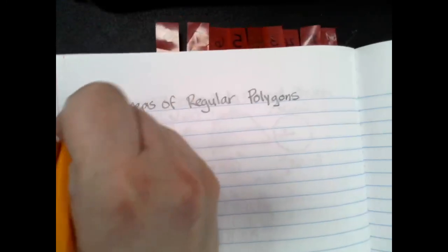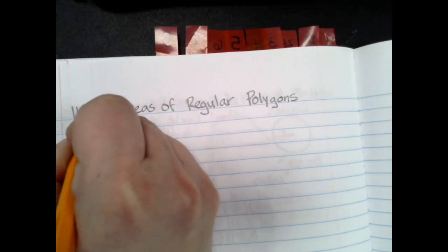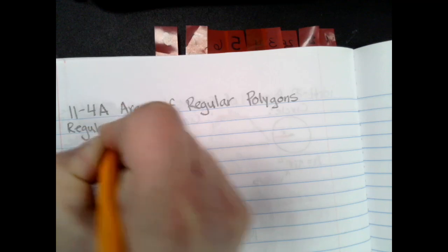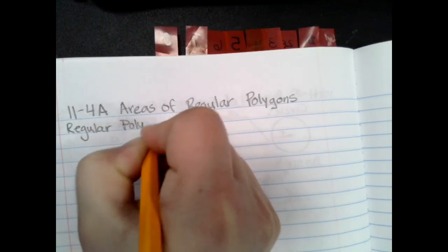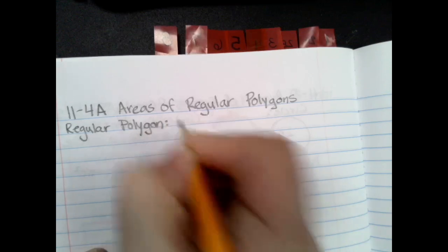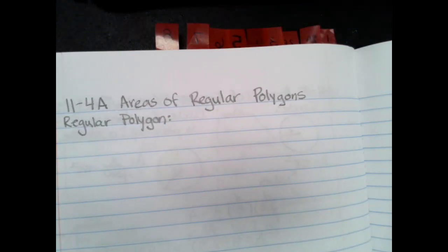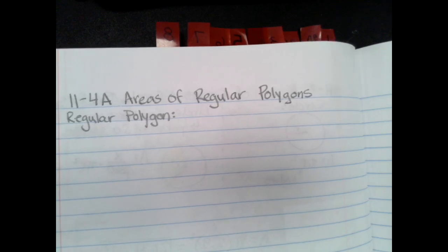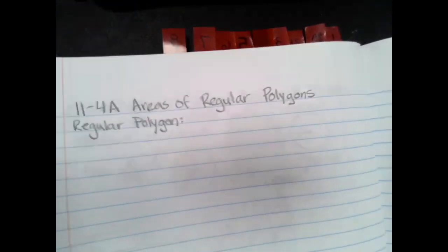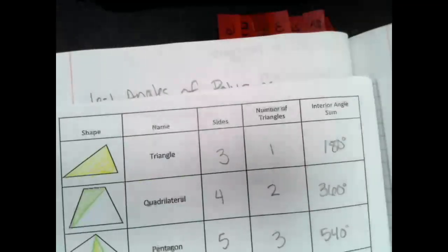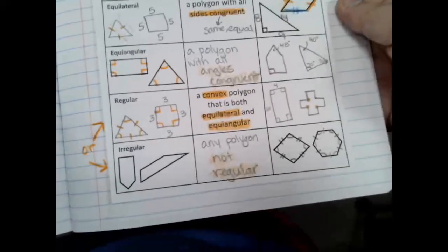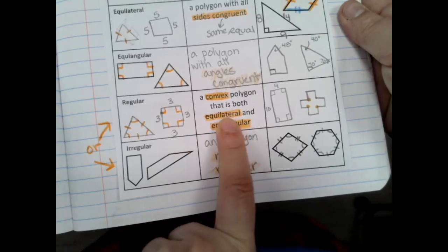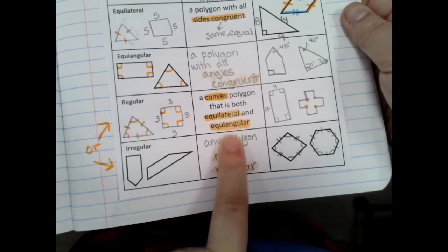So a regular polygon, we need to know what that is first. This goes way back to chapter 6. So I'm going to flip back for a moment. All right, if I flip back to chapter 6, those of you that had me in try 2, we talked about that word regular. Regular means it's equilateral and equiangular.